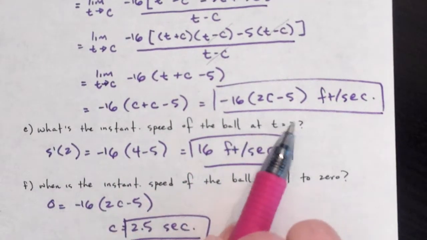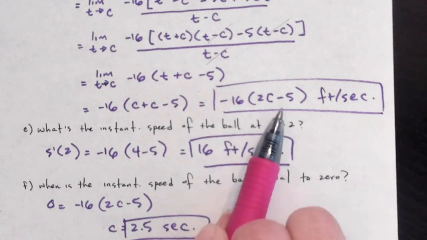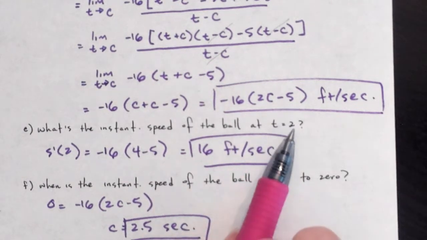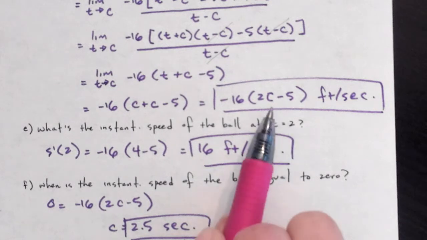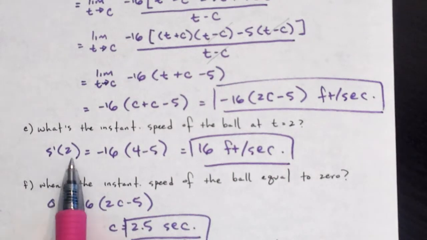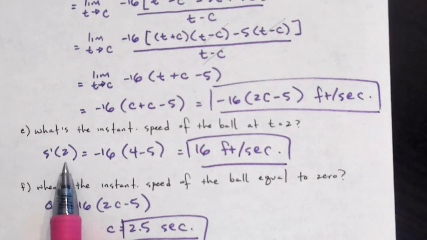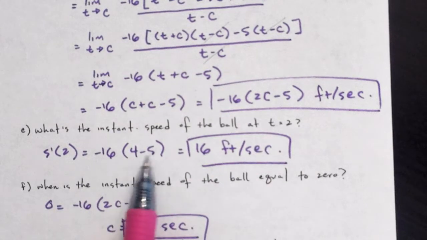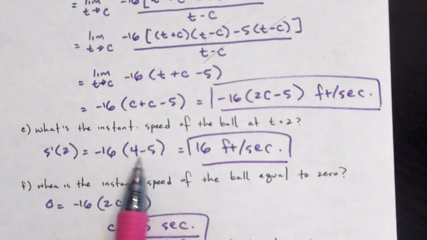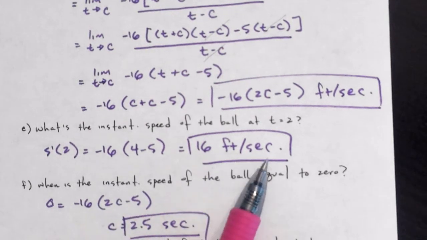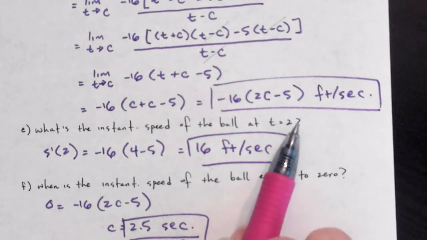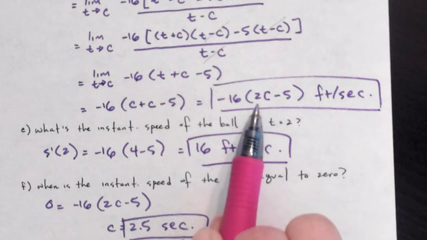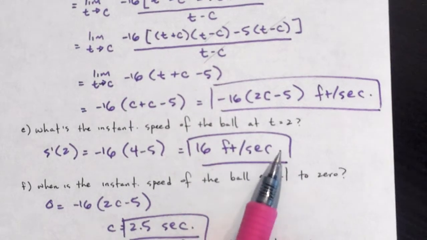So what's nice about this, even though it looks kind of crazy, is that I can ask what's the instantaneous speed of the ball at t equals 2? This is any random time. So now if t equals 2, I can plug 2 into that. My s prime of 2, my derivative at 2, is going to be -16. I plug in 2. I get 4 minus 5. This is going to be a -1. I multiply and I get 16 feet per second. So I can say at any time, I can just plug that in and get my instantaneous speed, get my derivative.